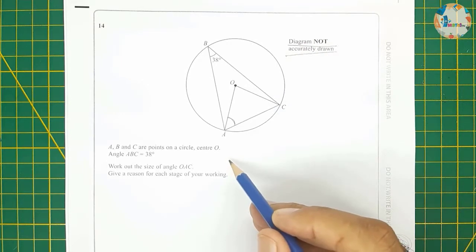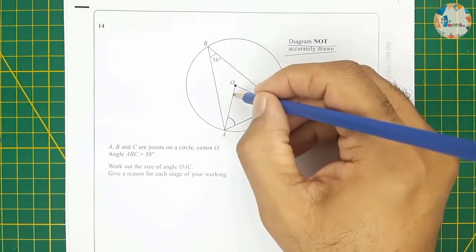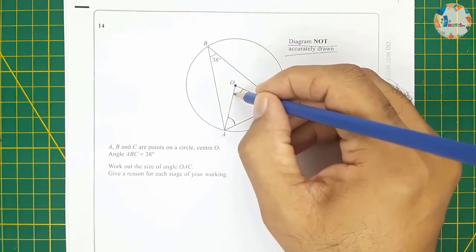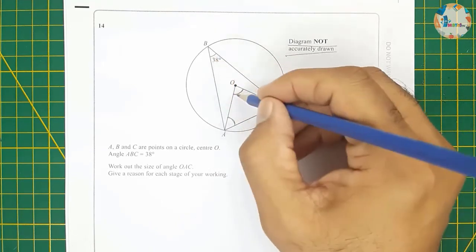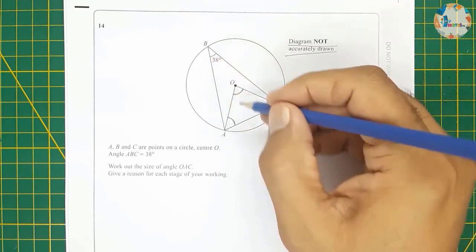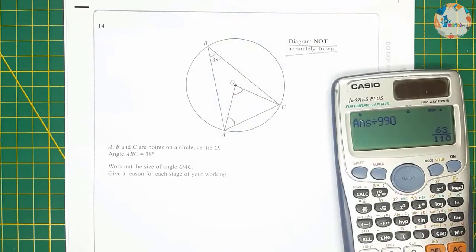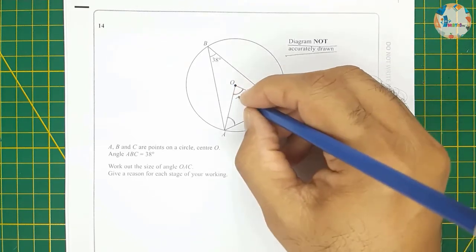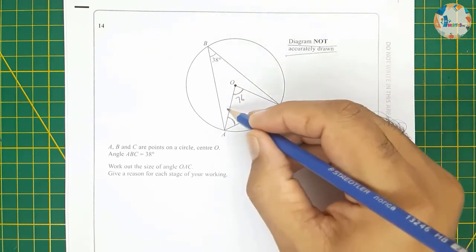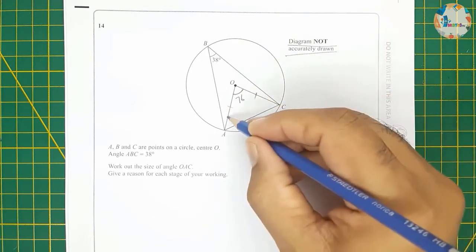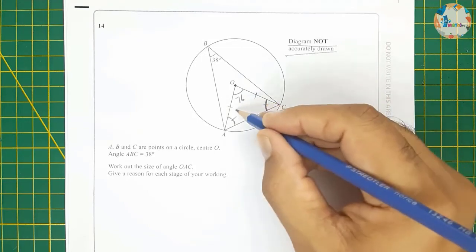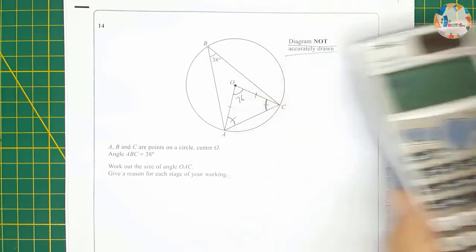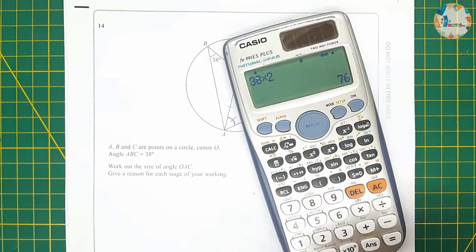We cannot measure these angles. So by this theorem, the angle at the center will be double the angle at the circumference. So this will be double of 38, 38 into 2 will be 76. So this is 76. Now this is radius, this is also radius, so these two angles will be equal to each other. So if this is 76, these two angles will be 180 minus 76.